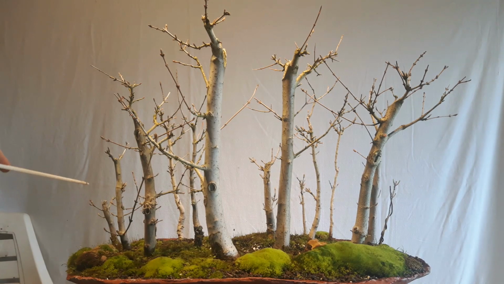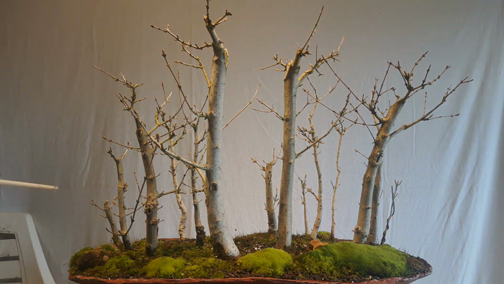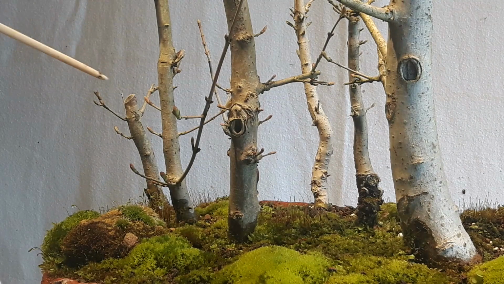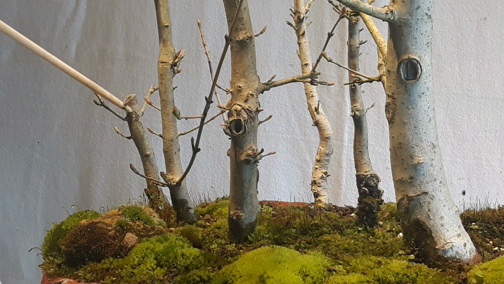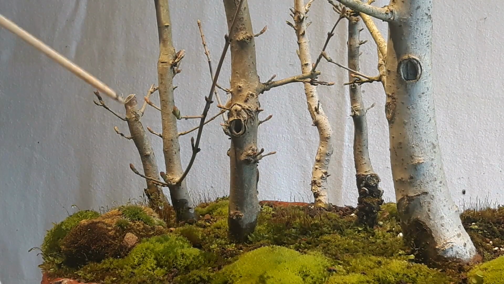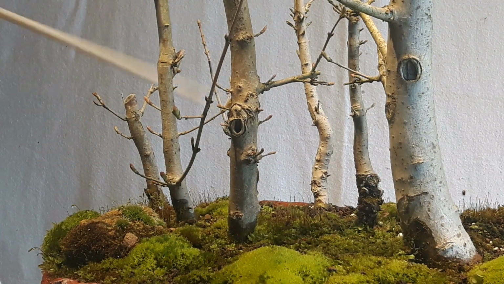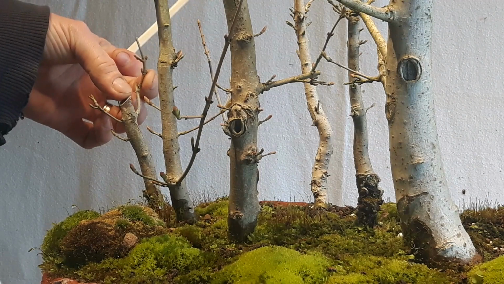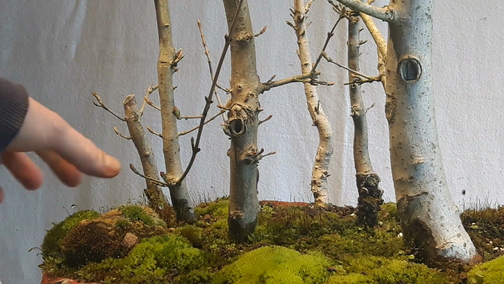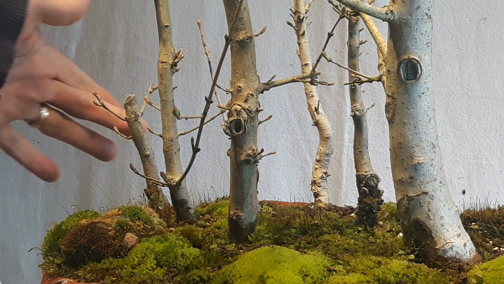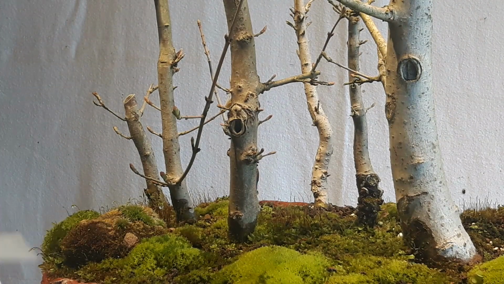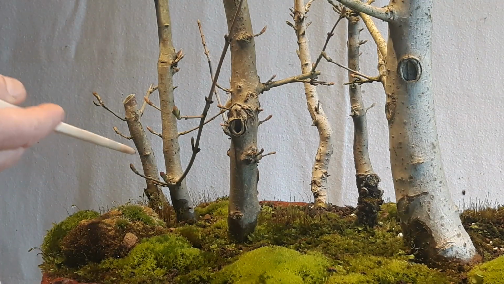Another thing I don't like is this tree. It's a little one. I'm going to zoom in on it. So as you see, there's a bad cut here. That's because the top of this tree died. We have some growth here, and we have something that could become a new top here, so I'll have to turn this tree also. The rest looks okay, I think.